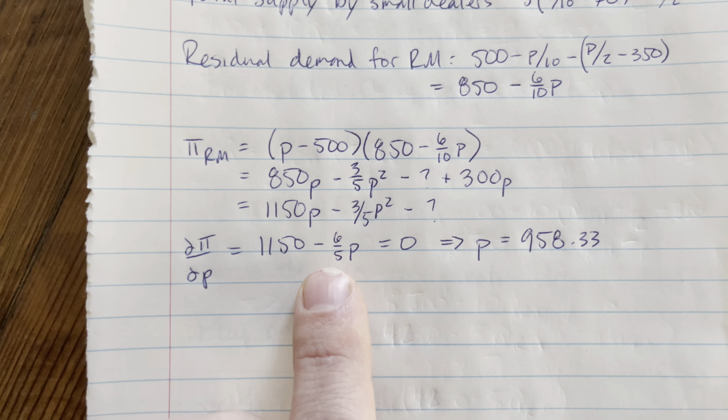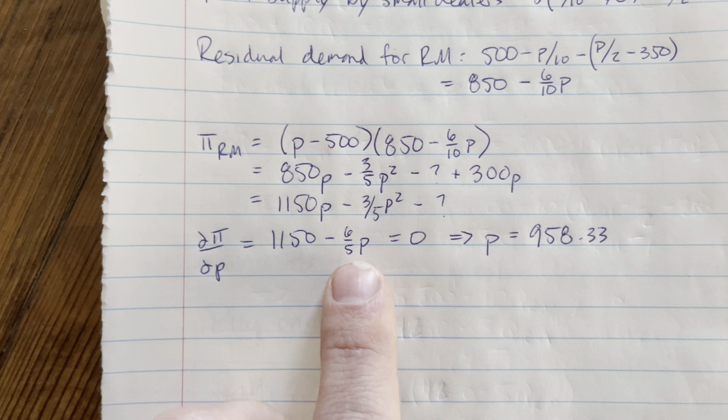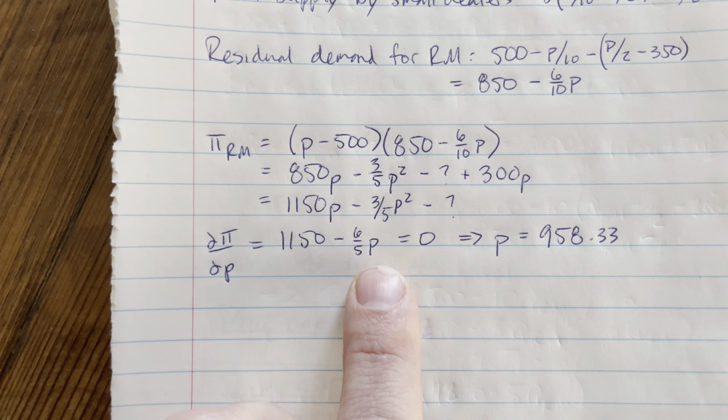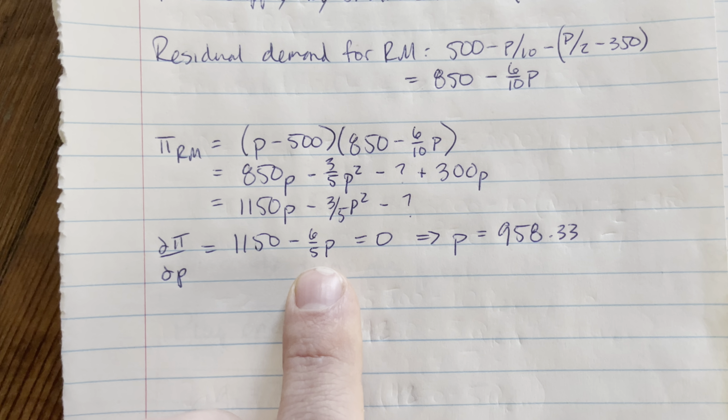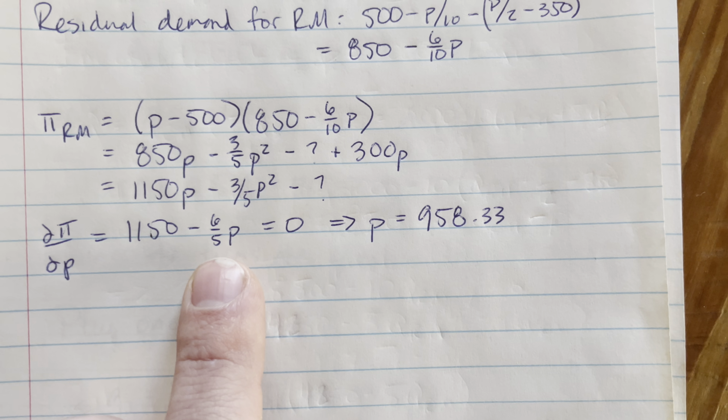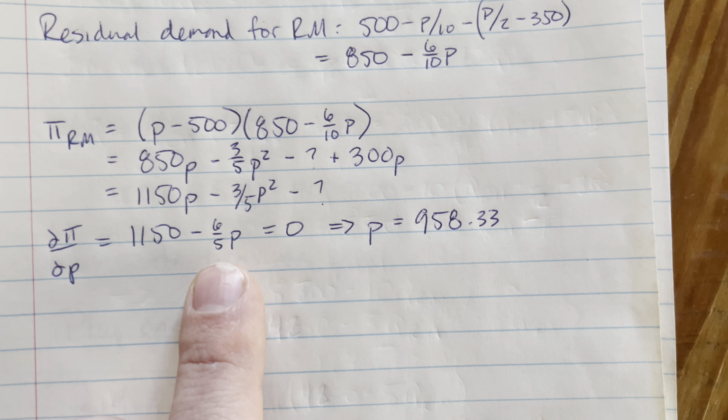But basically what we get here is the optimality condition, essentially. And given this, we can solve for the optimal price to set, and it is $958.33.